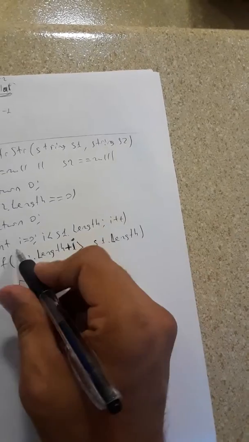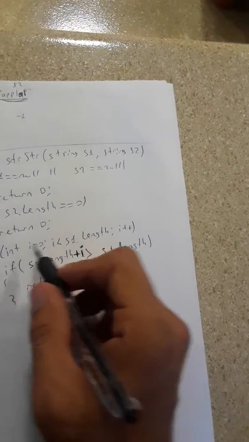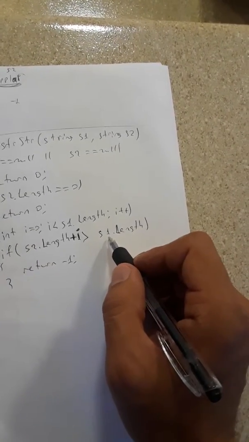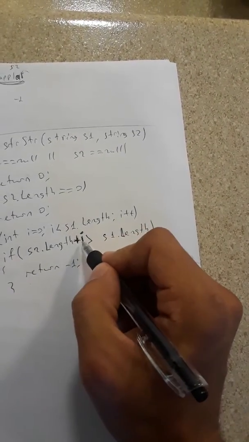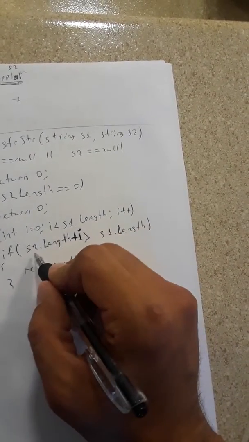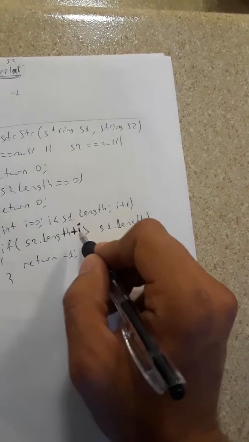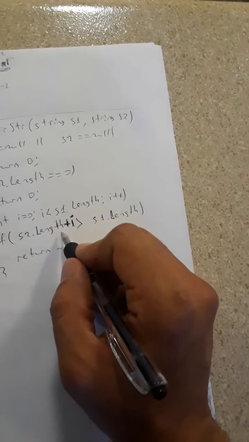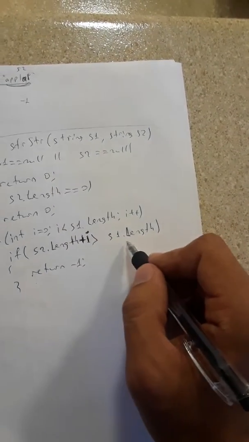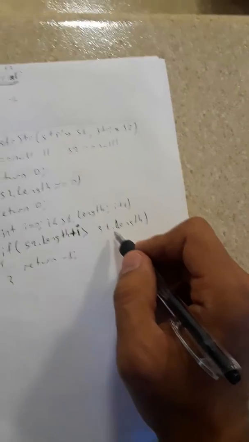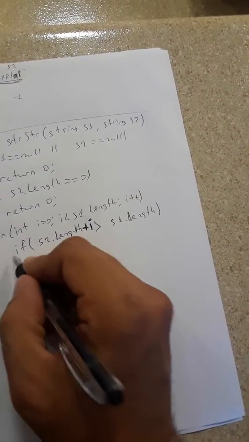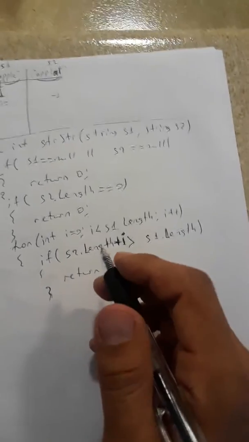i. So i will be used just to go through all characters in the first string. We'll also use our i value and add it to the second string length, and if the sum of these two integers is greater than the length of the first string, we'll just return -1, meaning that there is no appearance of the second string within the first string.